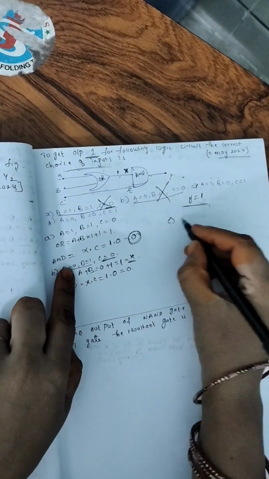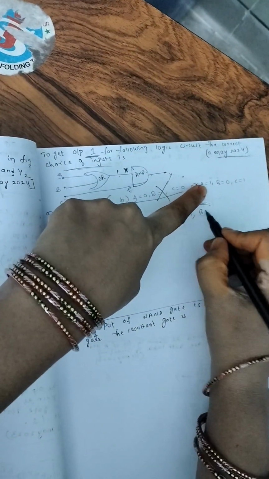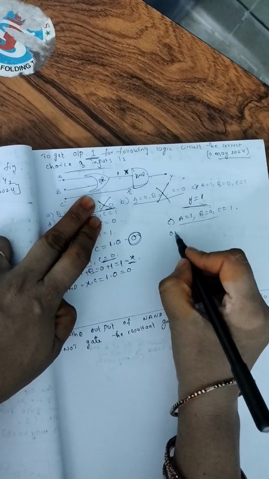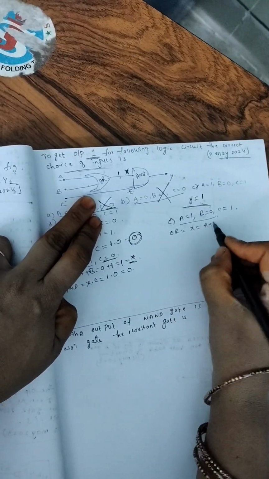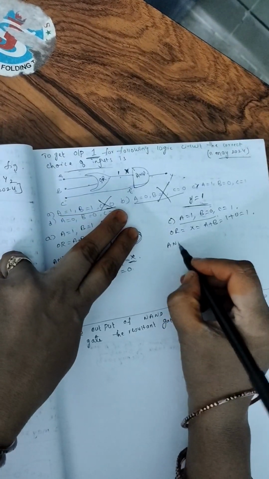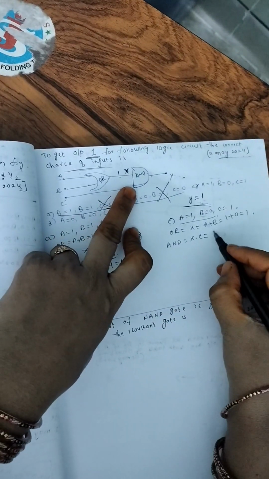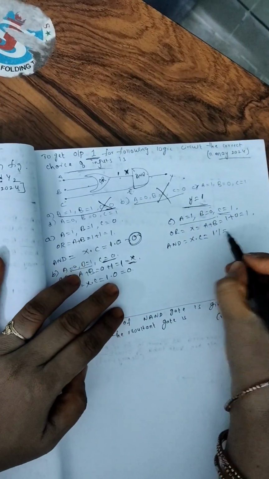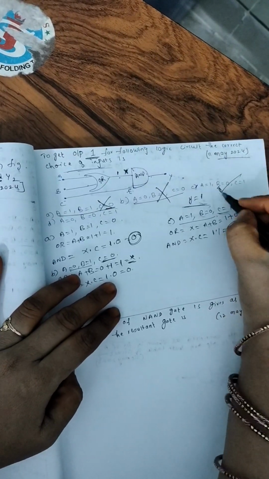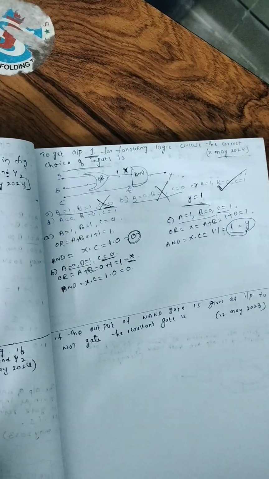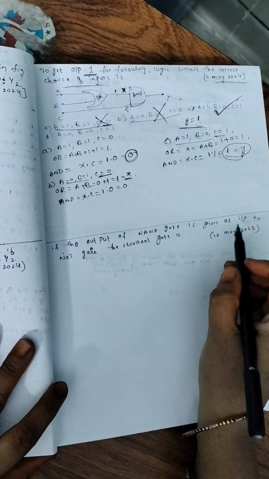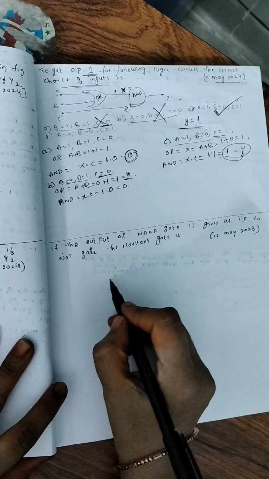Now let us check option C. He gave A equal to 1, B equal to 0, C equal to 1. First, the OR gate, A plus B. Let X equal A plus B. What is A? 1 plus 0 is 1. Next, for the AND gate, X dot C. X is 1, C is 1. So 1 into 1 is 1. So we got it as 1, so option C is the correct option. In such a way we have to check. Now next, if the output of a NAND gate is given as input to a NOT gate, first let us draw the AND gate.